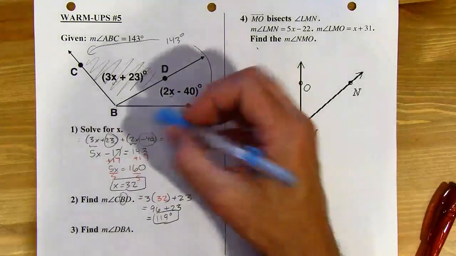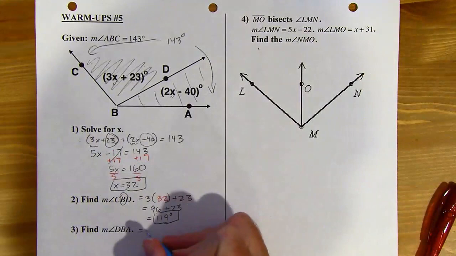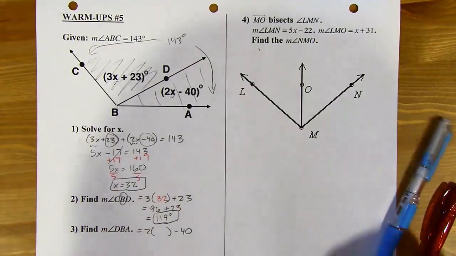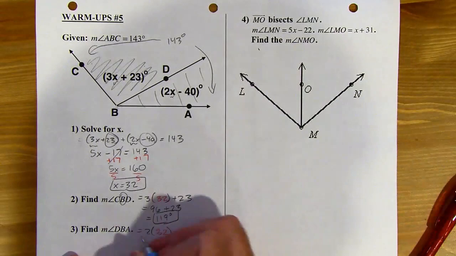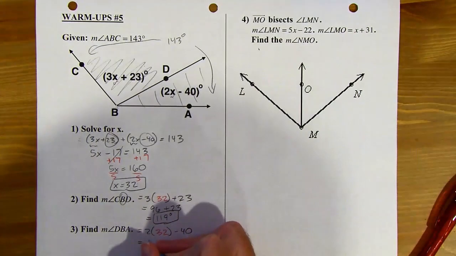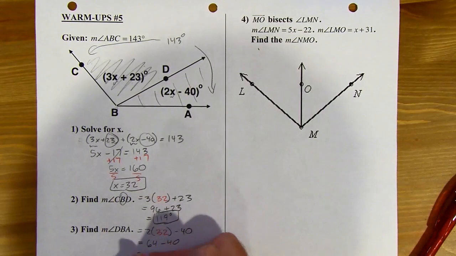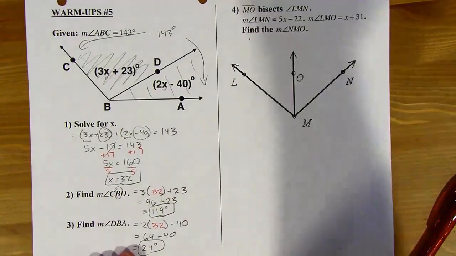Okay, DBA is this other angle here. So that's the 2x minus 40. 2 times something minus 40. I know that something is 32. That's what x is again. So let's see. That's 64 minus 40. And that's going to give me 24 degrees. Okay. All right.